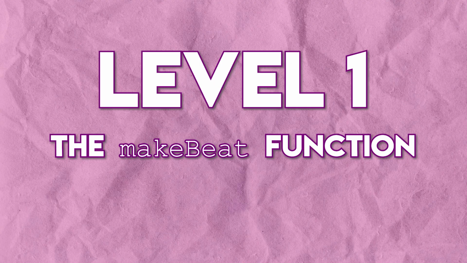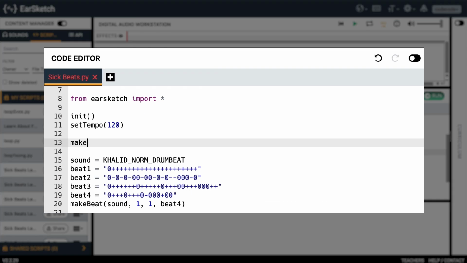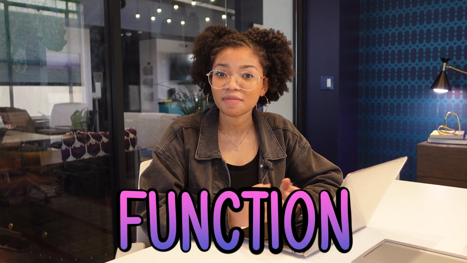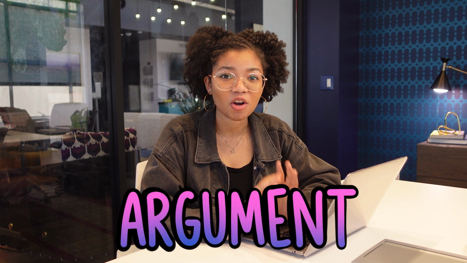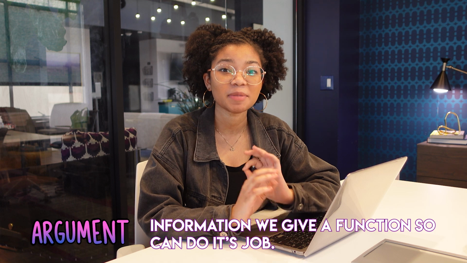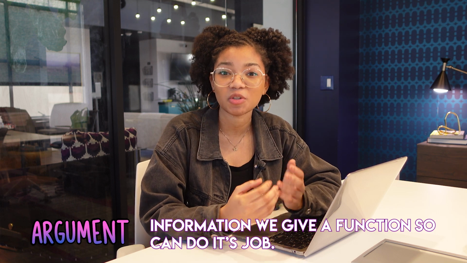Now we're gonna write some code. Let's start with level 1 of making beats, the make beat function. Go to the code editor. Type make beat, open parenthesis, onto line 13. Make beat is a function. If you remember from our first episode, functions are commands with a name, and they tell the computer what to do. Function names are followed by open parentheses, and inside are arguments separated by commas that provide specific information the function uses to do its job.